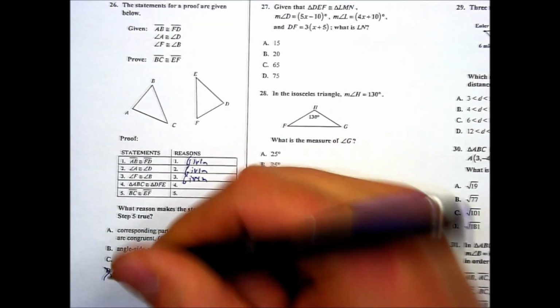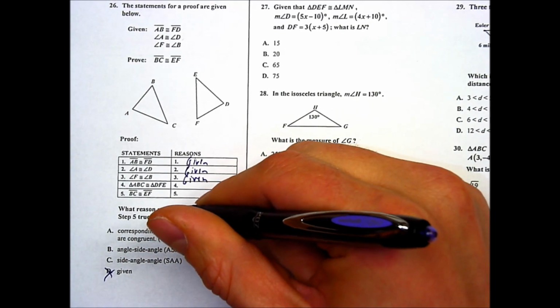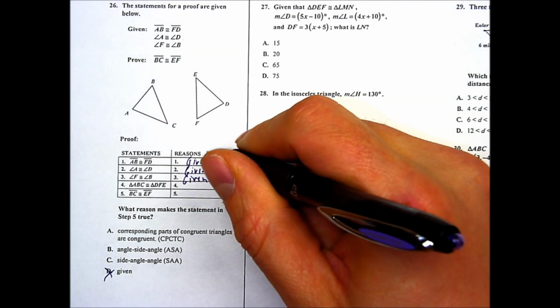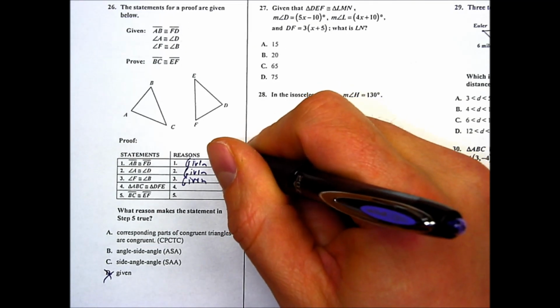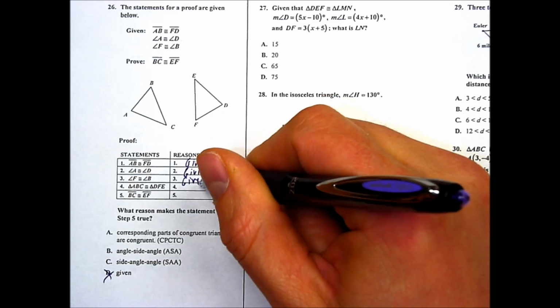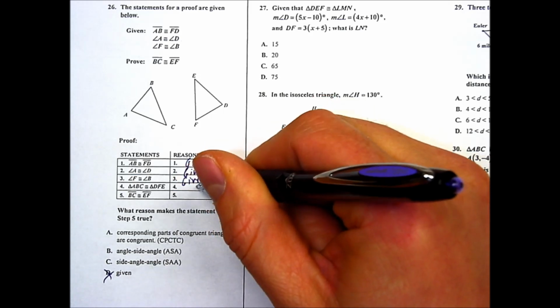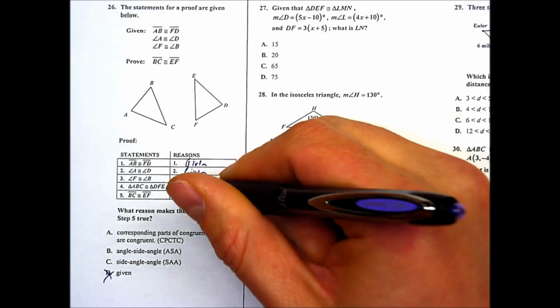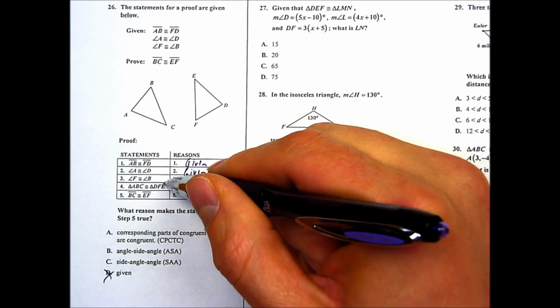Now, I'm not asking you about the first 3 reasons here. I'm asking you about reason 5. But it's important you understand the entire flow of the proof. So it's important you do all of the reasons here, because I might not ask you on the test for step 5. I might ask you for step 4 or 3 or 2 or 1. All right, next thing. Triangle ABC is congruent to triangle DEF.